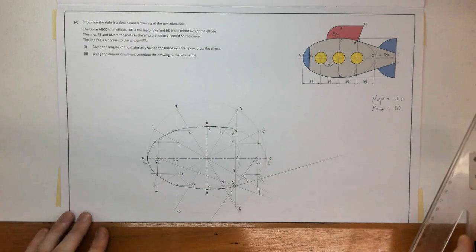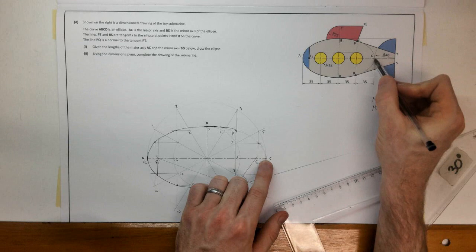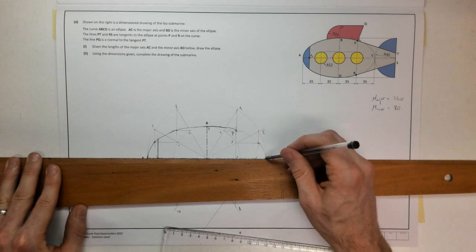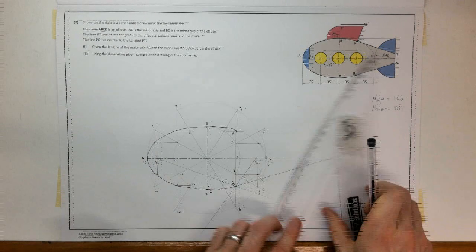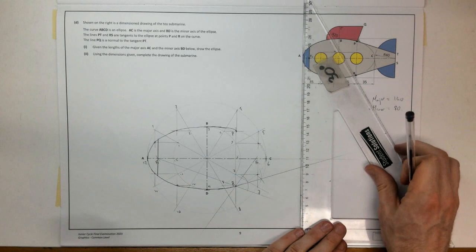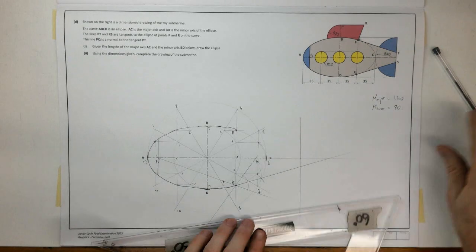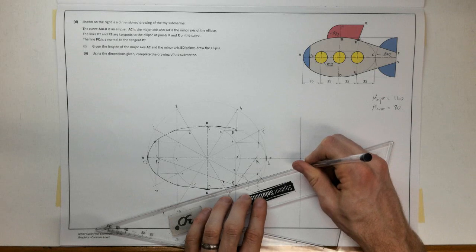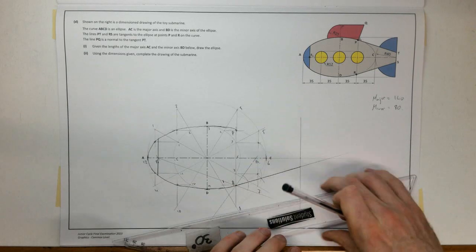Okay, I haven't found S because I need to actually find the back, so I might do that now. So from C, that's a distance of 40. Okay, so now I've got my S.